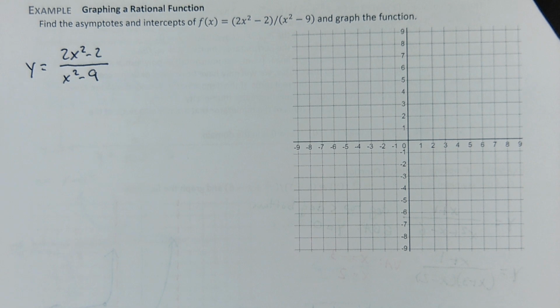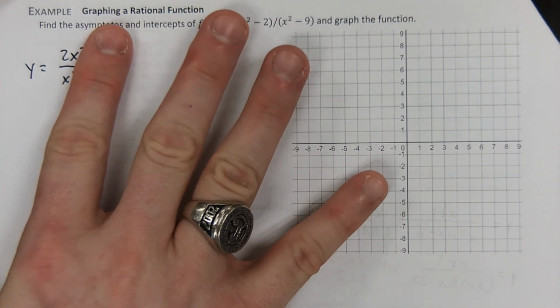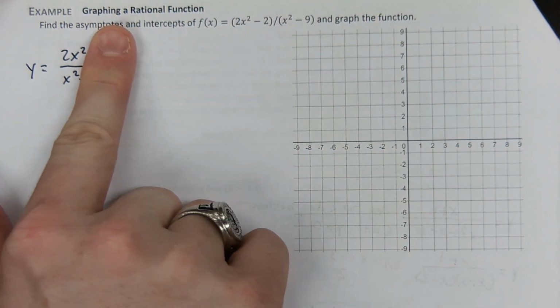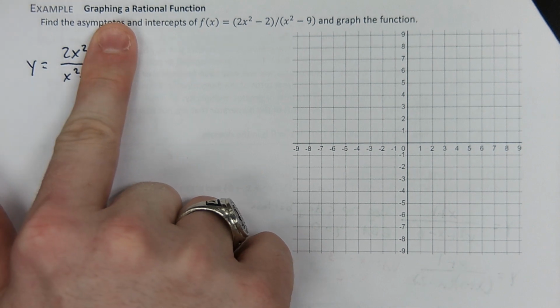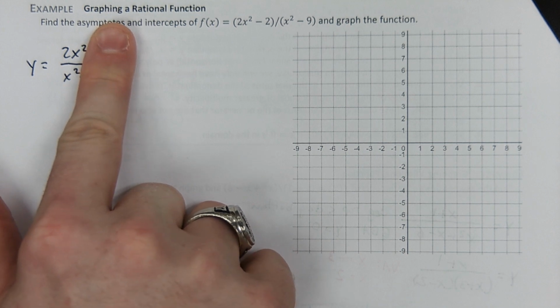First, let's talk about end behavior. Allow x to get really, really big. x is so large that -2 and -9 stop mattering. When you reduce this fraction that you could still see, what do you get? 2. That's why this thing's end behavior asymptote is y equals 2, which happens to be a horizontal line.